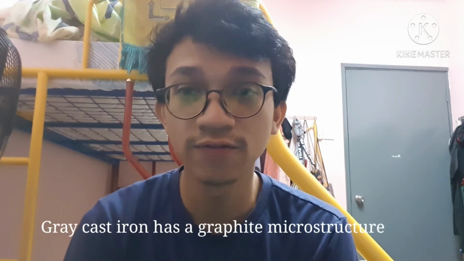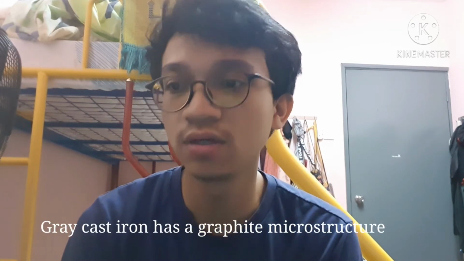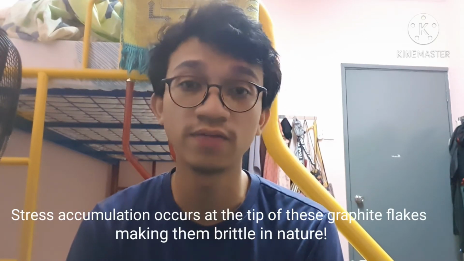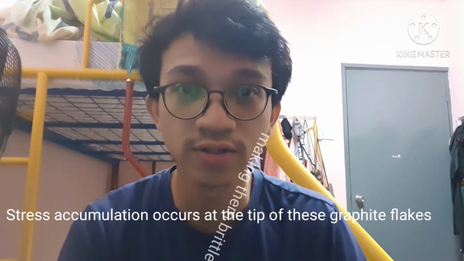Second question, why is grey iron brittle and weak in tension? The answer is grey cast iron has a graphite microstructure. The matrix includes graphite in the form of flakes. Stress accumulation occurs at the tip of these graphite flakes, making them brittle in nature.